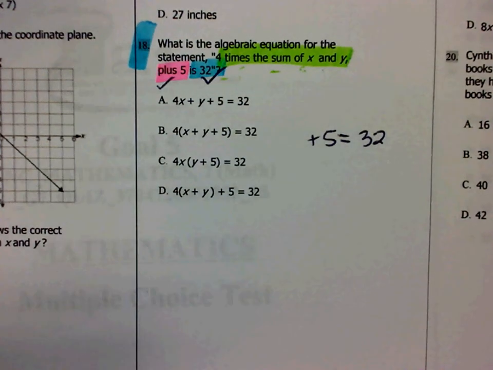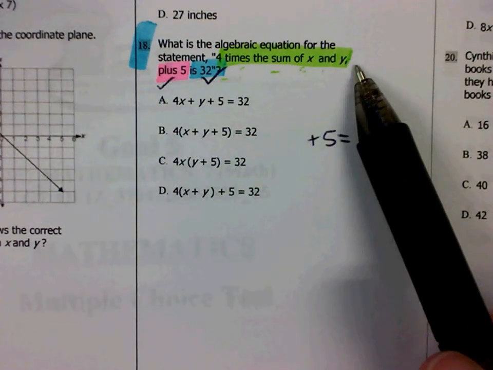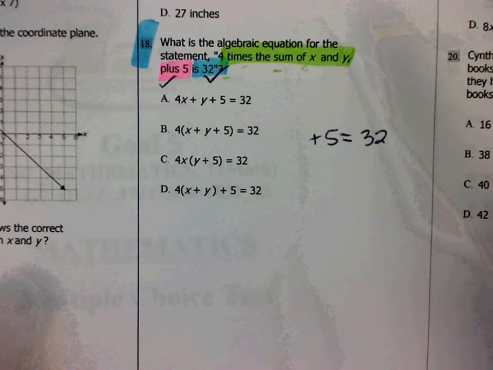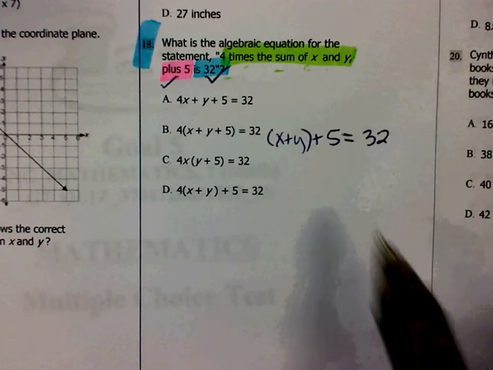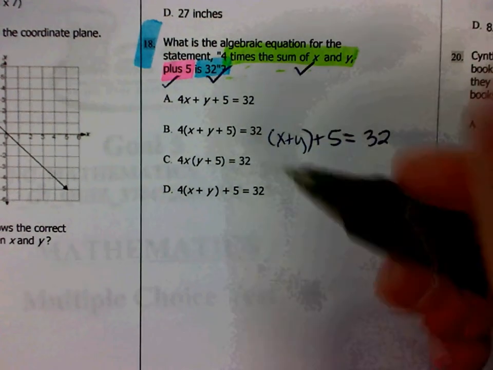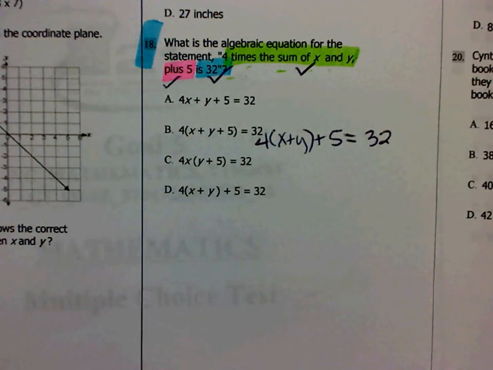That means you need to put the sum of x and y in parentheses, because otherwise you're going to multiply by 4 and then deal with the addition. So we're going to put x plus y in parentheses. That's the sum of x and y. I can check that piece off. We're going to finish it by multiplying that sum times 4. So I'm going to put 4 out in front of my parentheses.